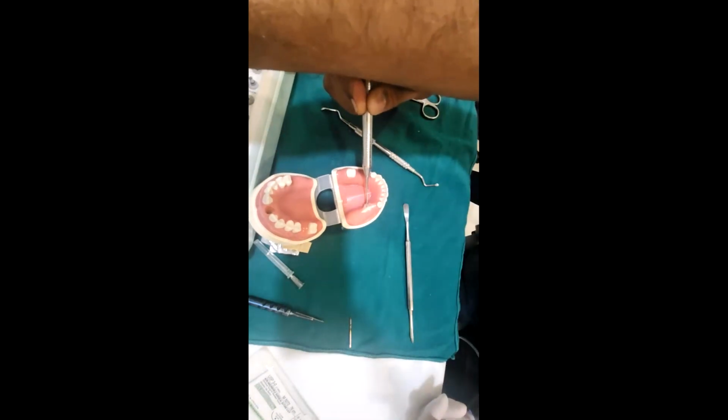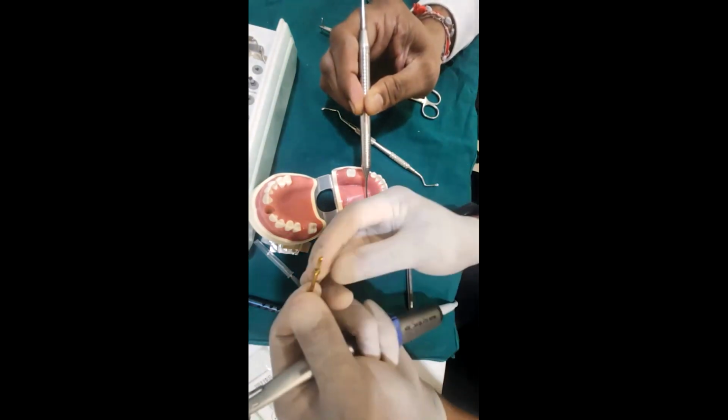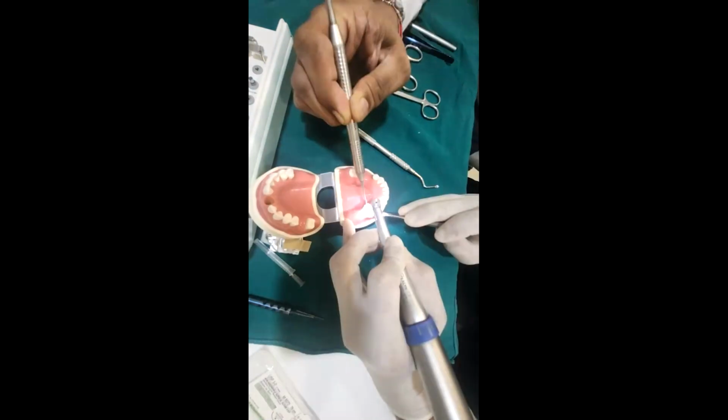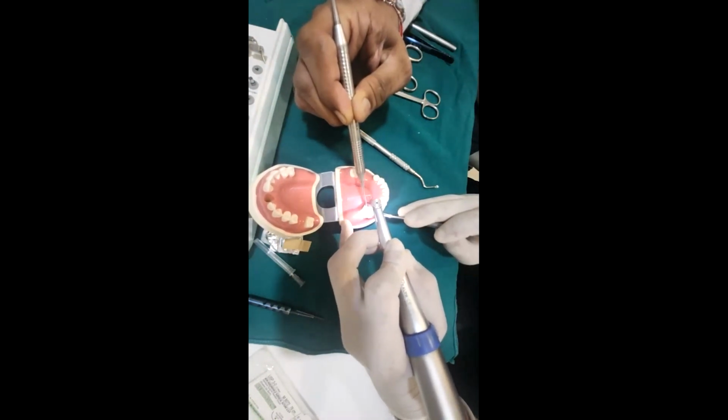After this, you will select the next drill. Come out with rotation.